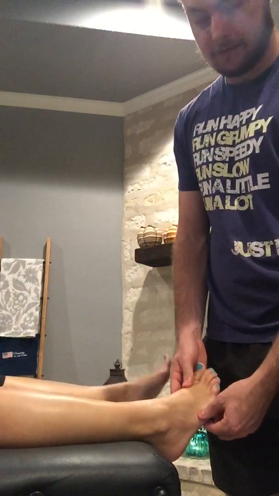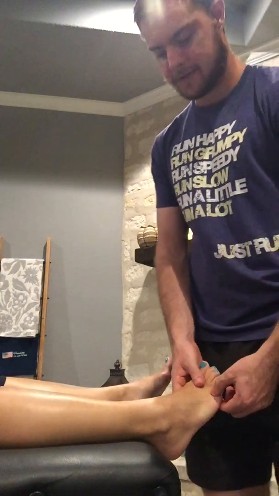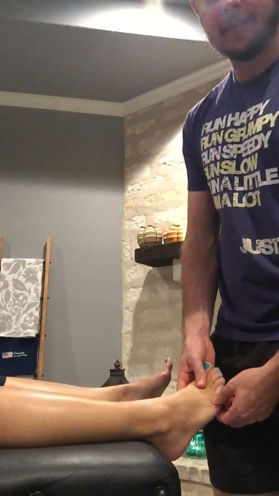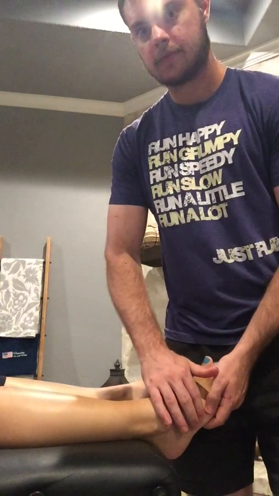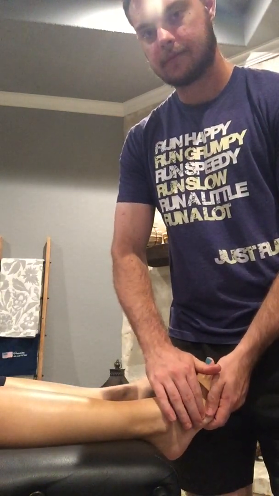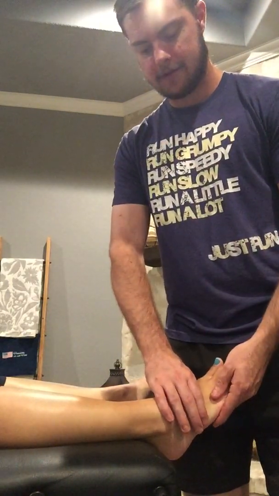The next one is at the base of the 5th metatarsal. So to find this, you could find the head of the 5th metatarsal and work your way down towards the base. And then once you're on the base, palpate the base to see if there was any pain, provocation of symptoms.